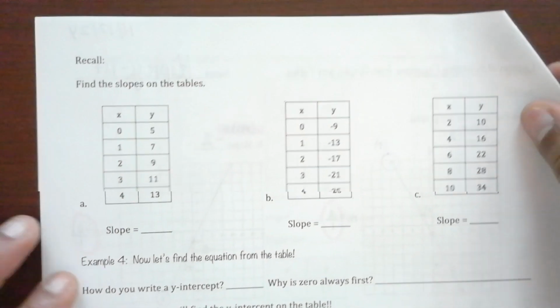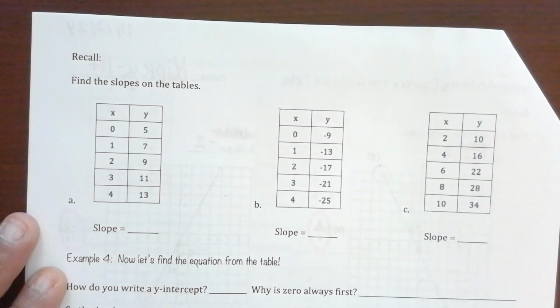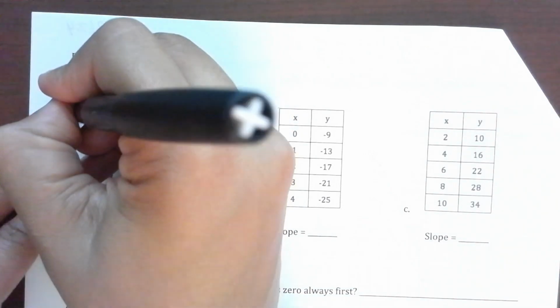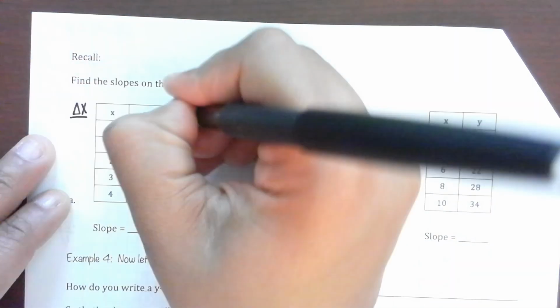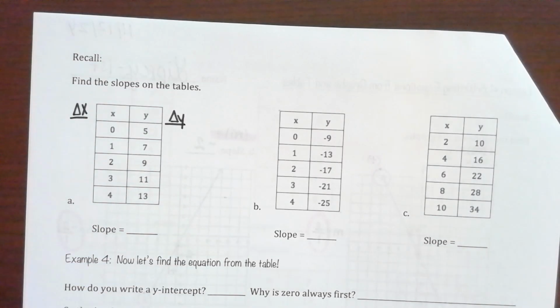Let's look at some tables. Let's find the slope on these tables. This was a hit or miss lesson for some people, so this recall is important, okay? Our goal is to find delta x and delta y. What does delta mean? One word starts with C. What was it? If something doesn't stay the same, it changes. It's the change in x and the change in y.